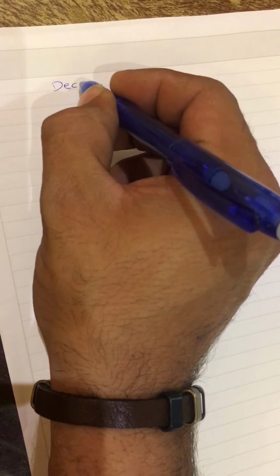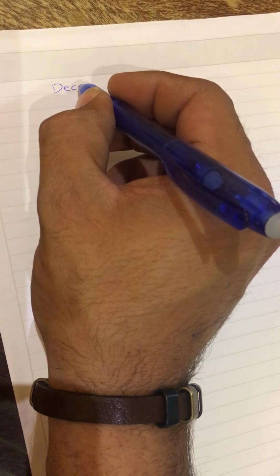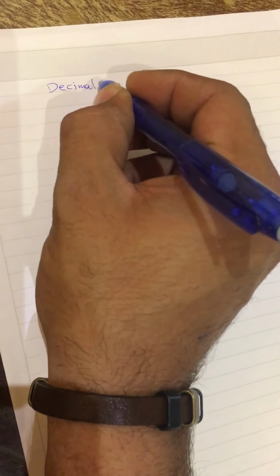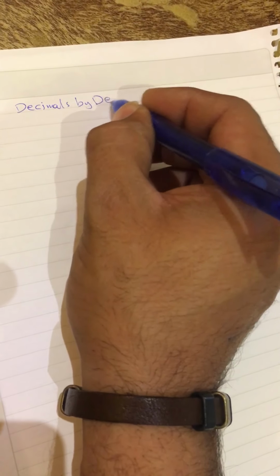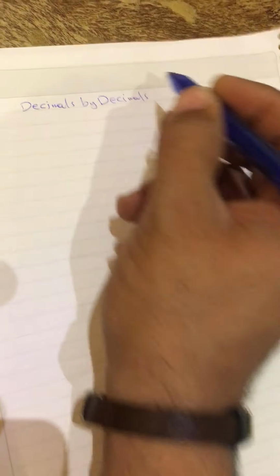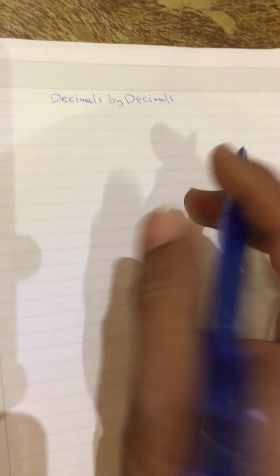Are you okay today? Today, our lesson is talking about how to multiply decimals by decimals. Yesterday, we talked about how to multiply a decimal by a whole number, but our lesson today is talking about how to multiply a decimal by a decimal. Okay?